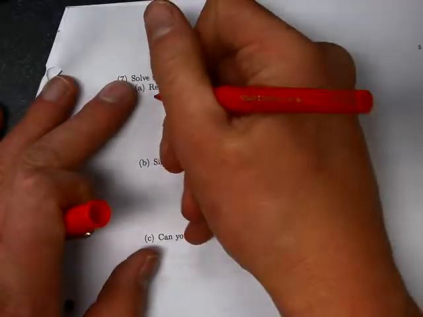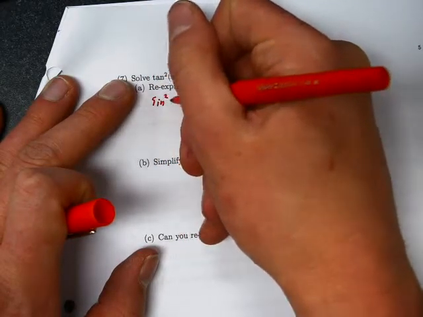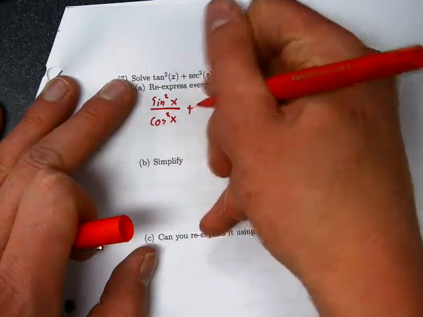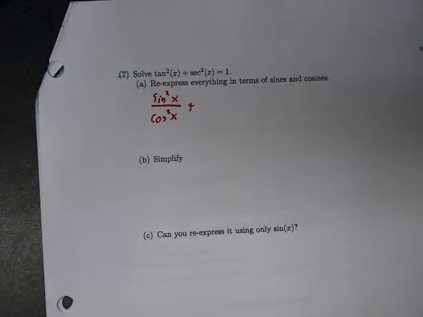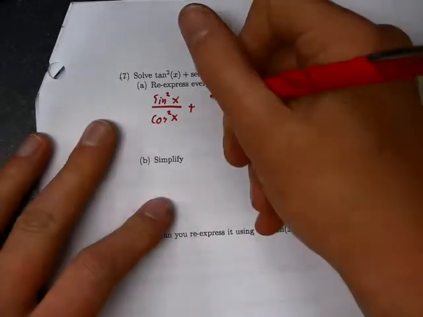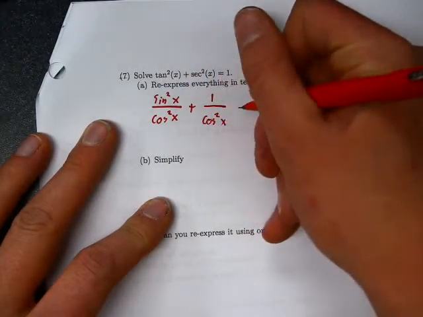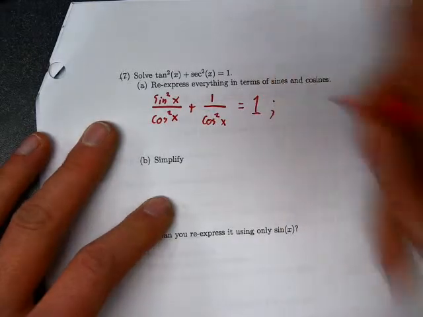It'll be like sine over cosine, but then all that squared. So it'll be sine squared of x divided by cosine squared of x plus secant. What is secant in terms of sines and cosines? 1 over cosine. And then it'll be squared. So it'll be 1 over cosine squared. And it's still set equal to 1.